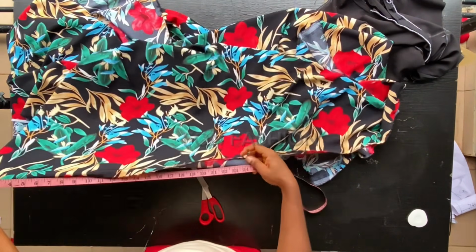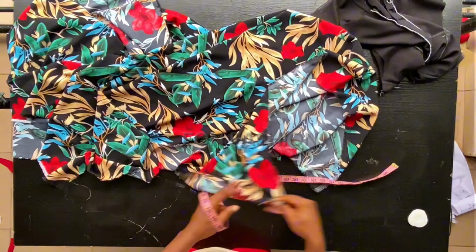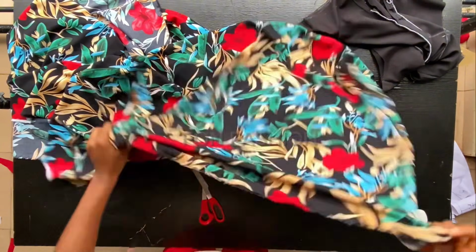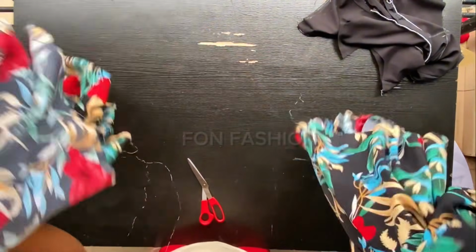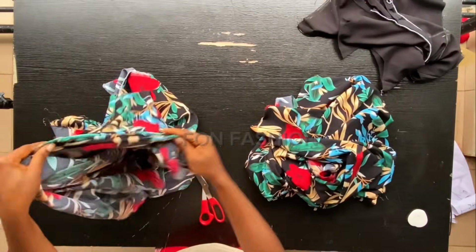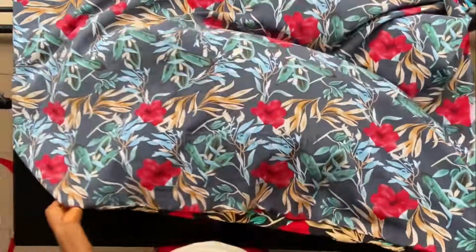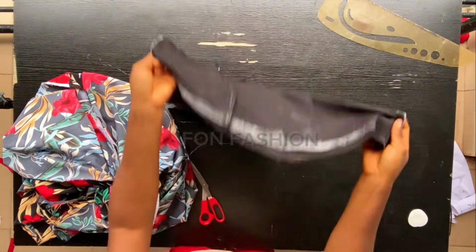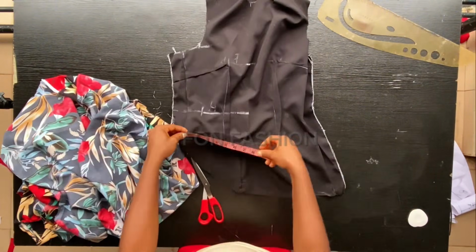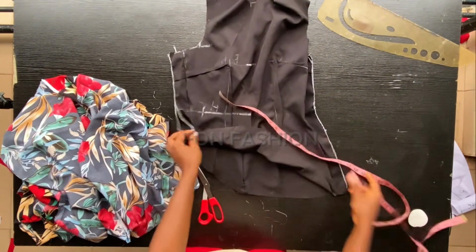So this is 61 inches. So I have 61 inches and it is in 2 pieces. So I will join them together by the sides to form one single skirt. I'm going to measure the down part of this top. So I have 42 inches.